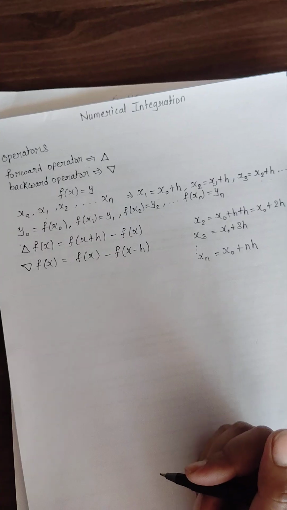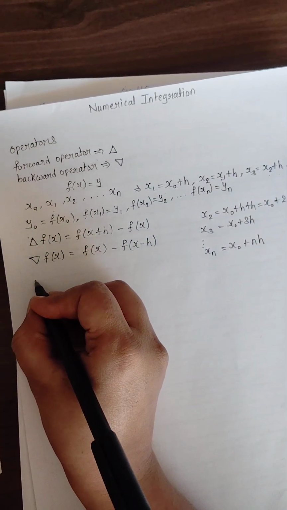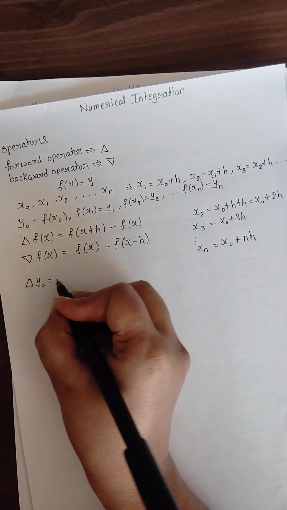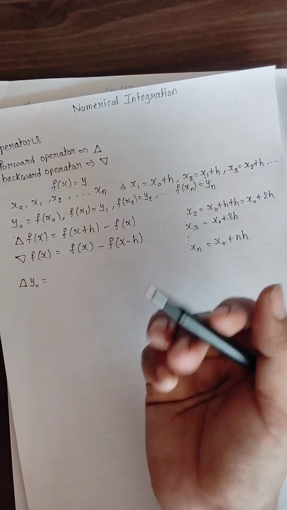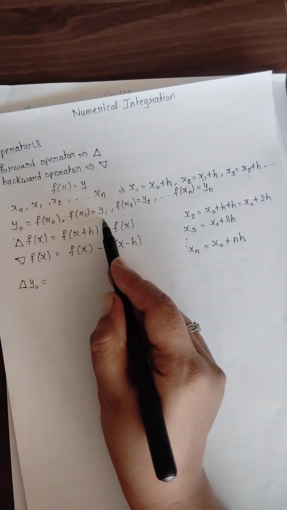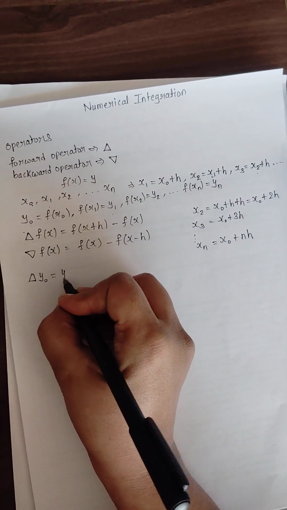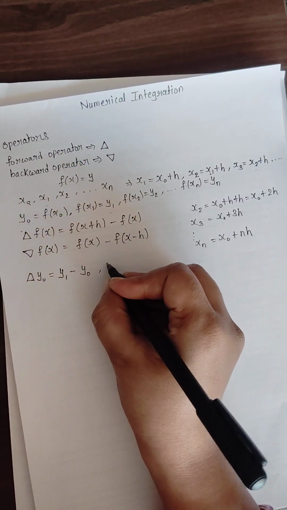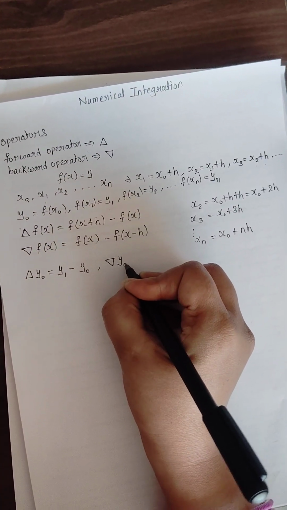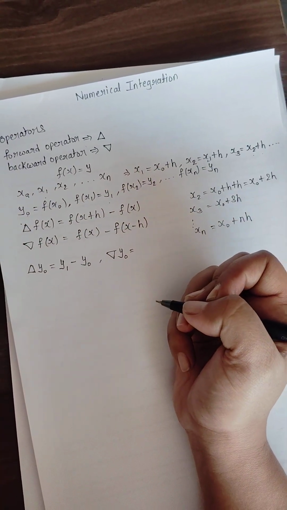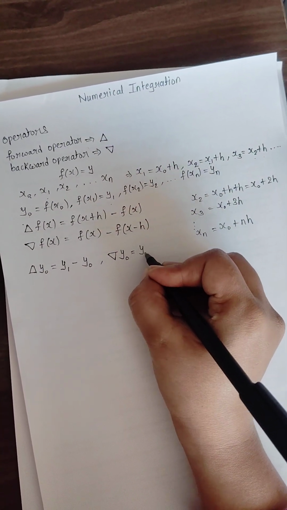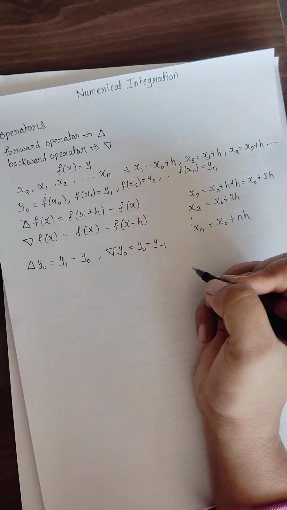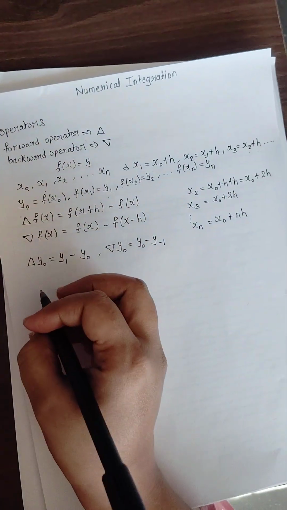Now if I want to find it in terms of the y's, the forward operator of y naught will give you the next value. What is our next value? What comes after y naught? y1. So we have y1, that is the next value, minus the current value, which is y naught. If I want to find the backward operator of y naught, it will give you the current value, y naught, minus the previous value, which is y minus 1.